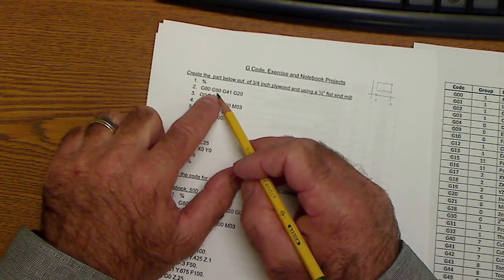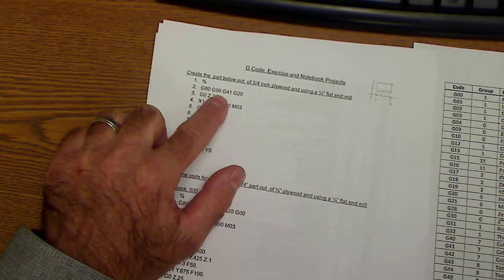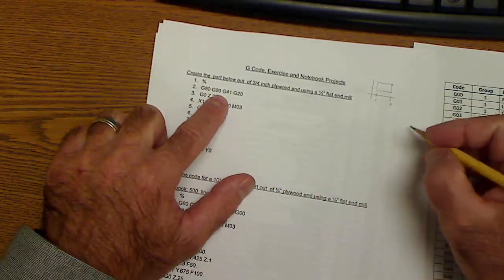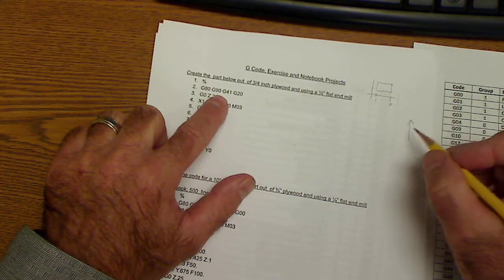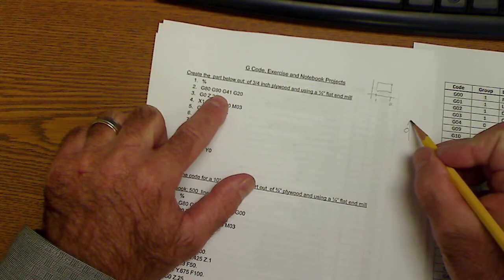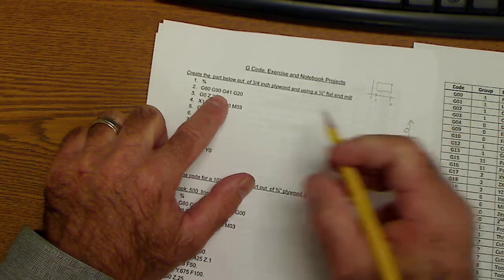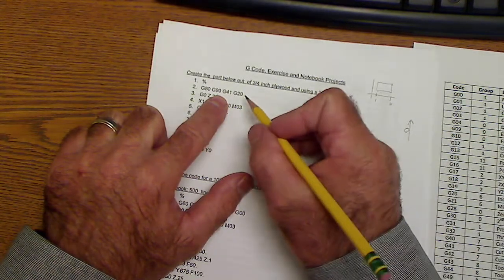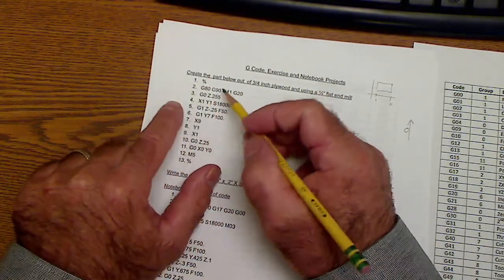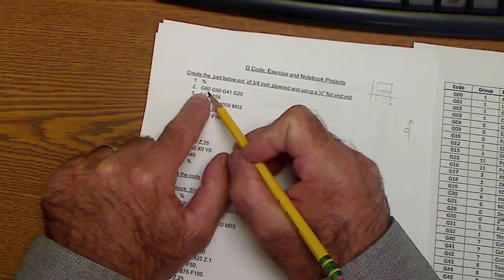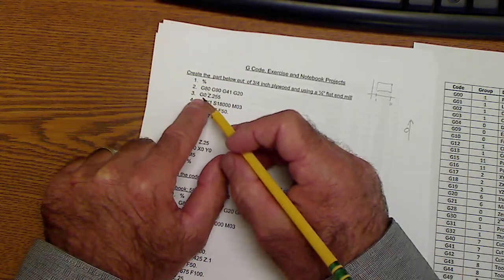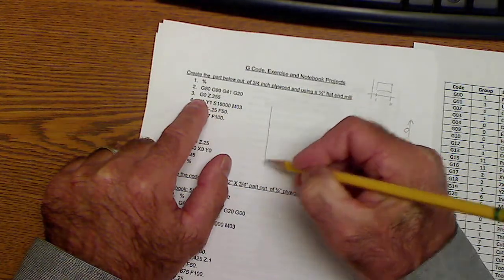G90 is absolute coordinates. G41 would be cutter compensation left. So as I travel this way, my cutter is on the left side of my travel path. And then G20 is that I am in inches versus metric. So this is actually machine initialization and safety setup, these codes here. And then G0 here is a rapid travel.